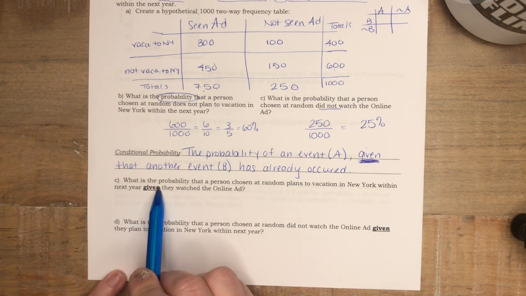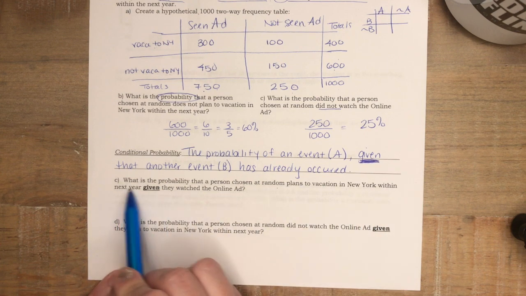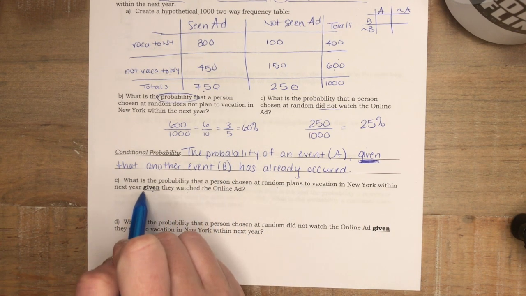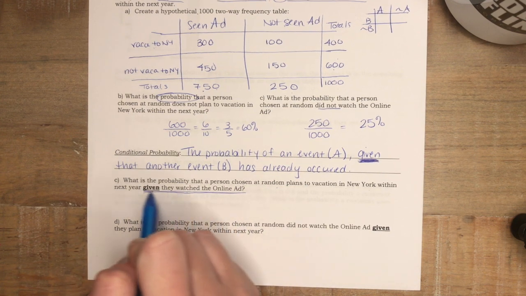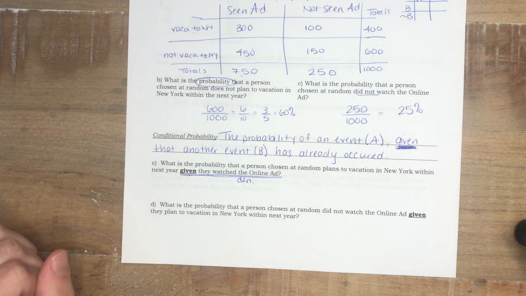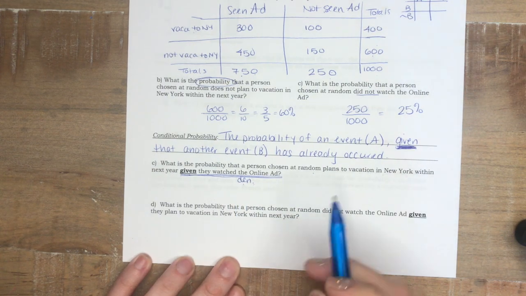So it says, what is the probability that a person chosen at random plans to vacation in New York within the next year, given they watched the online ad? Given that they watched the online ad means out of the people who watched the online ad. So this is going to be your denominator.